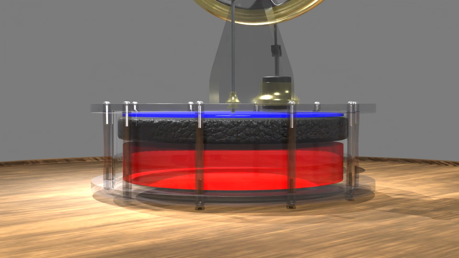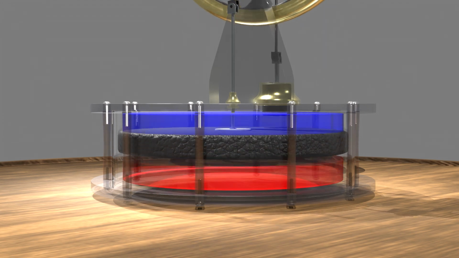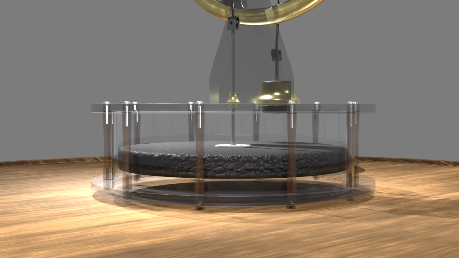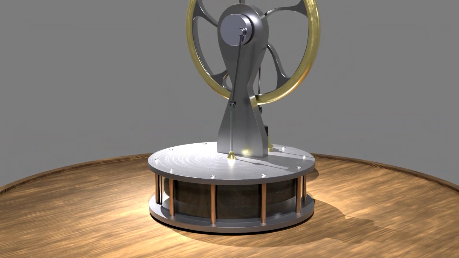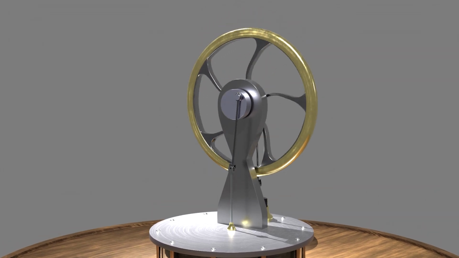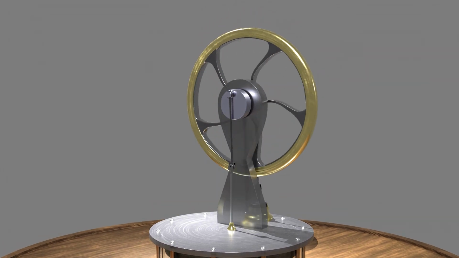hot air to the top of the displacement chamber, where it cools, decreasing in volume and pulling the upper piston down again. While this is occurring, warm air is still building at the bottom of the displacement chamber and pushes the piston up again, causing the cycle to repeat.